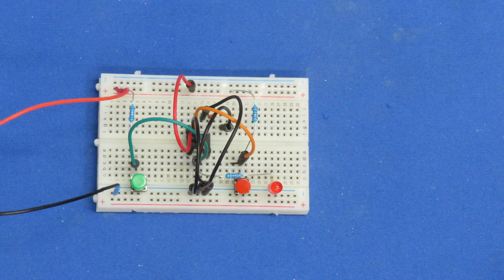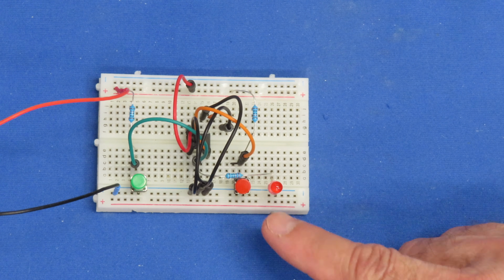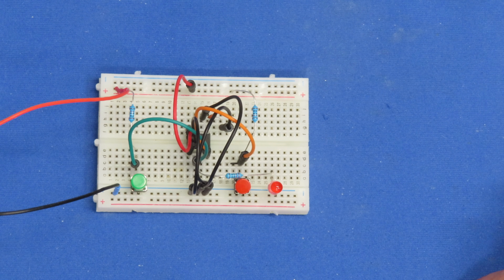And as you can probably imagine, this by itself is a pretty useful circuit. You could replace the LED with a relay and create a switch where you have a push on button and a push off button, and that by itself is quite useful. So another great application for the 555 timer.